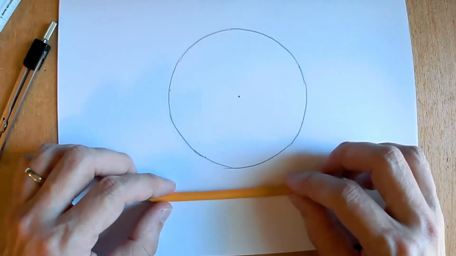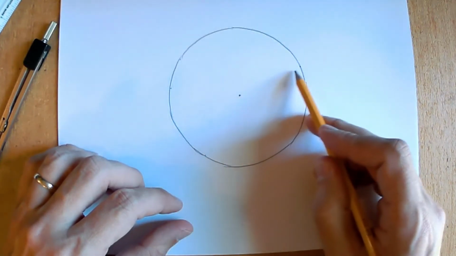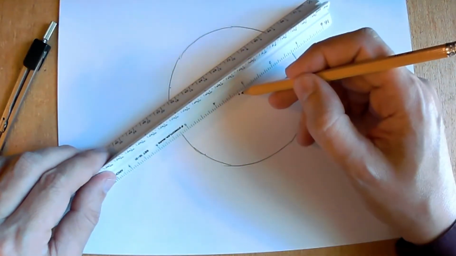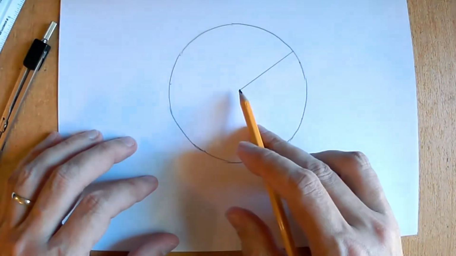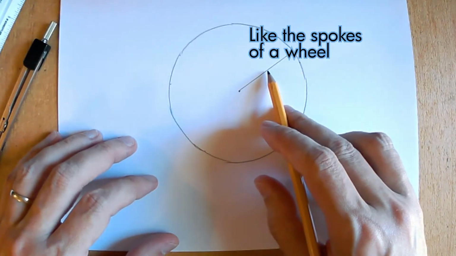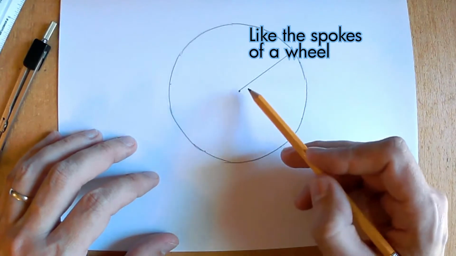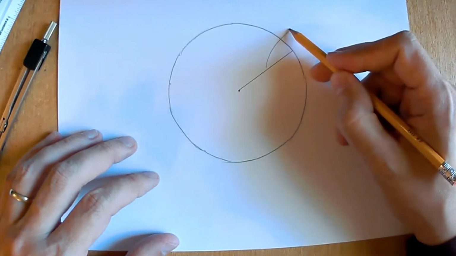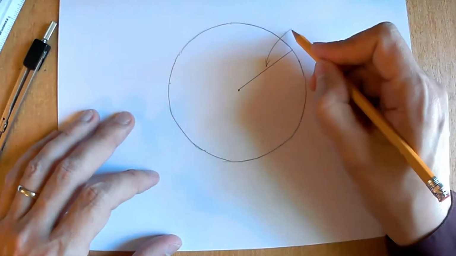So why is that important? Well, that means if you take a line from the center point off to the edge of the circle, it doesn't matter where you go or how far you go, a line is going to be the same length everywhere you'd put it. And that's why this is called the radius of the circle.